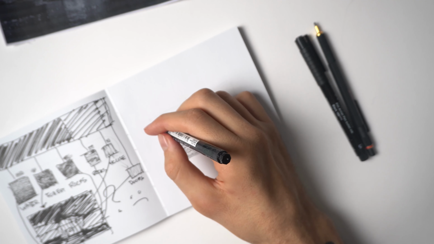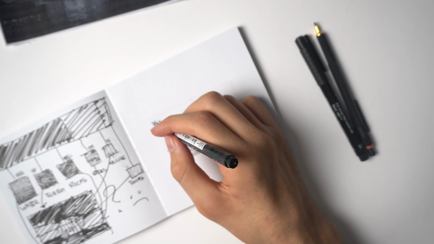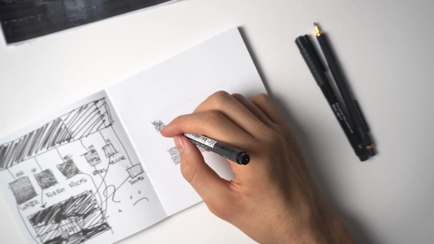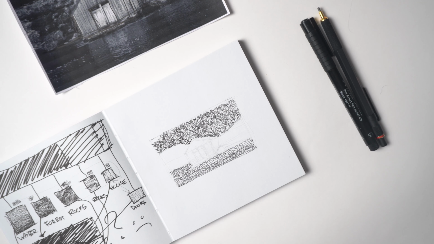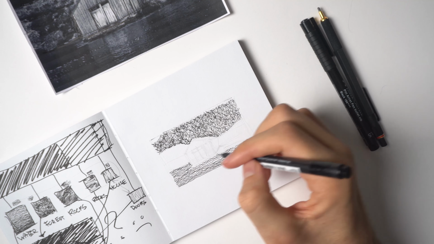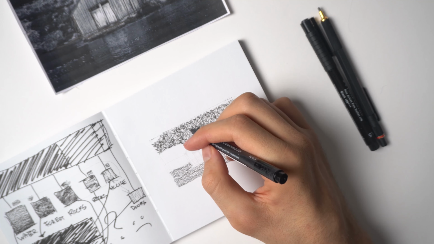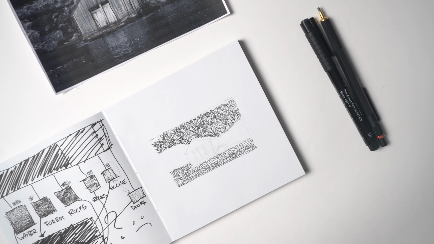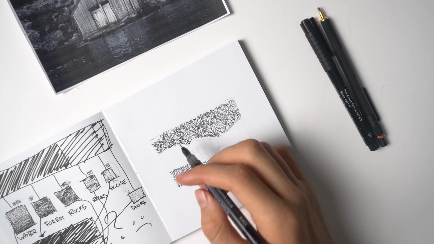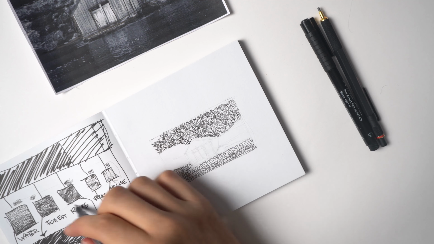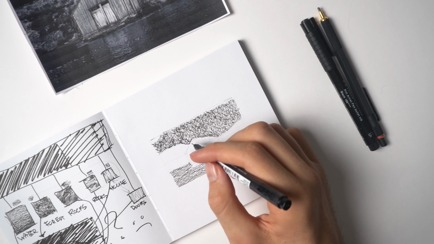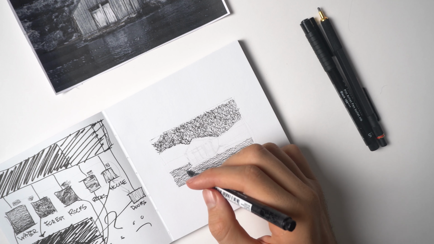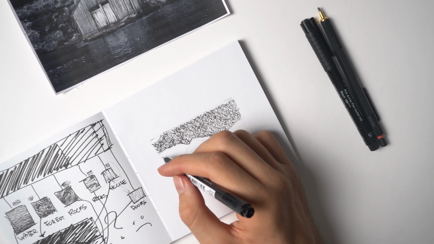So when we are seeing the plain picture, we can identify more precisely where we need to put our shadows, where we need to expose our lights. So I think it's just more practical in the sense of drawing realistically, maybe.